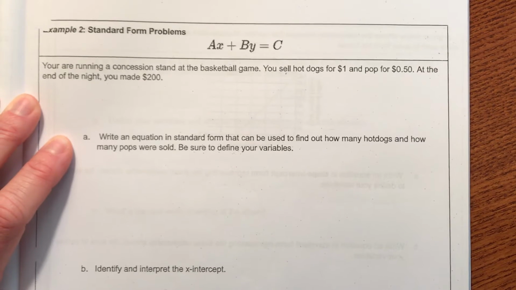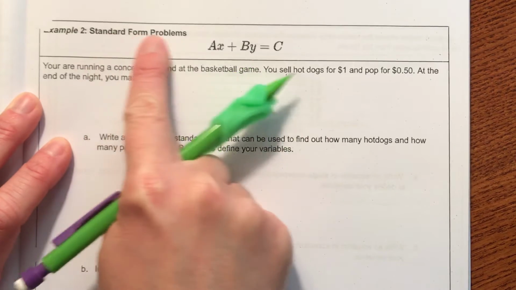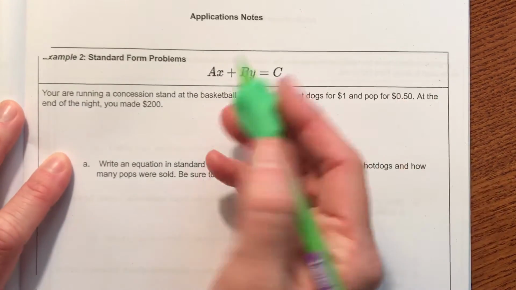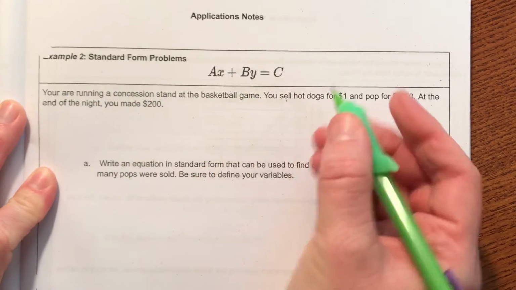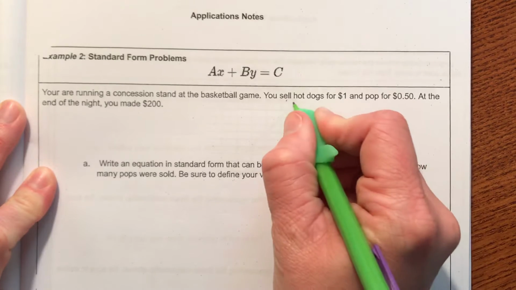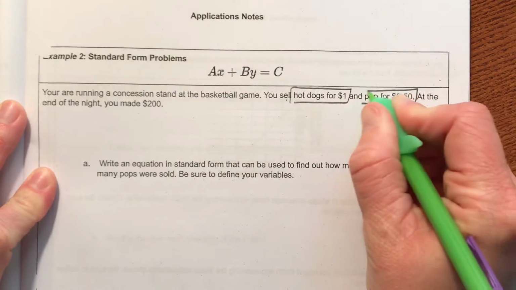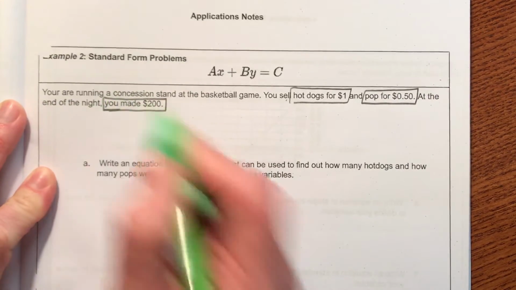In this equation that we see here, ax plus by equals c, I'm going to talk about standard form for this application problem. It says here, you are running a concession stand at a basketball game. You're selling hot dogs for $1, and you're selling pop for 50 cents. At the end of the night, you make $200.